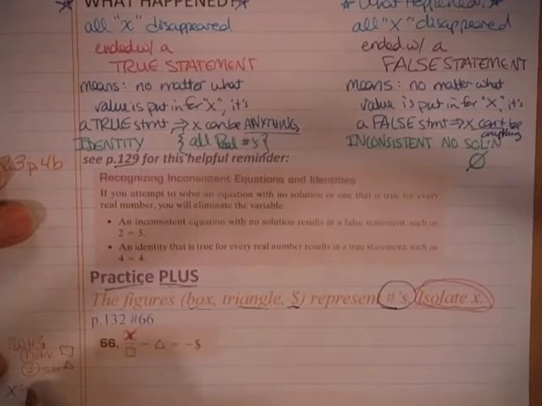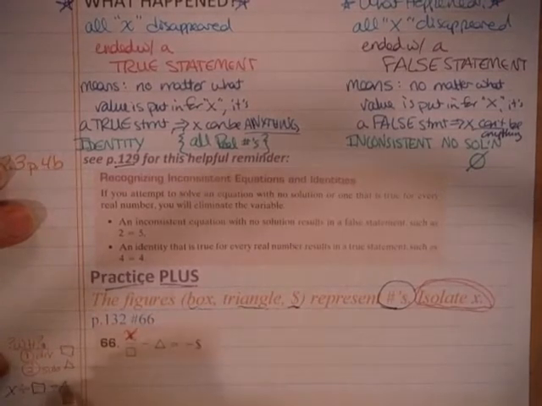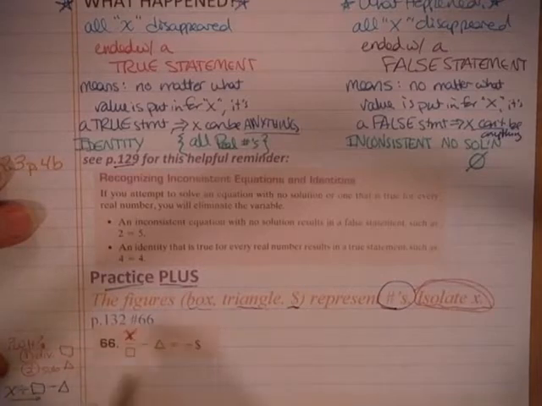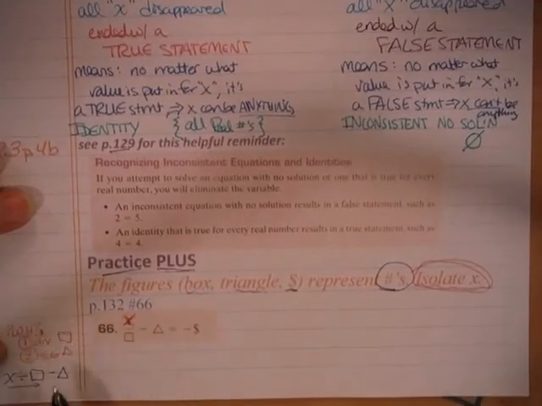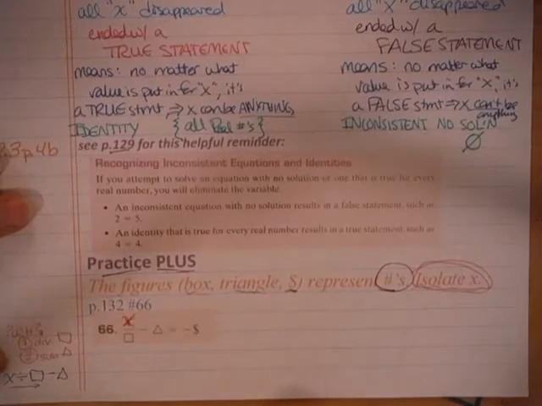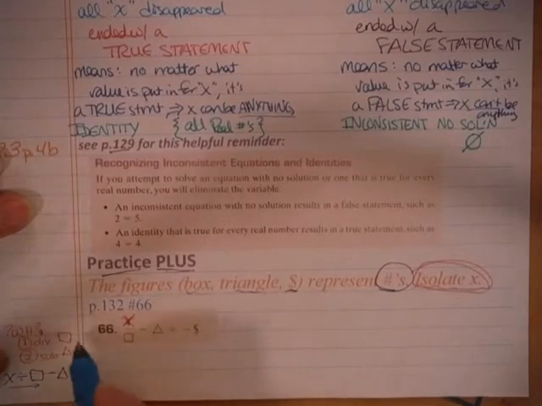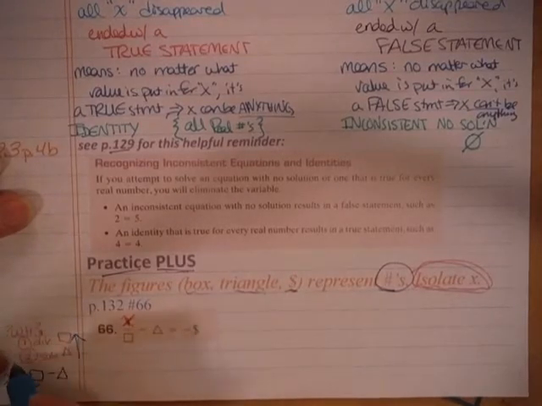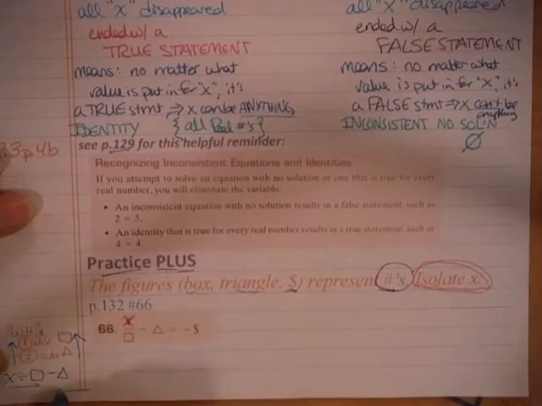X divided by the box and then subtract the triangle. Again, we're going to read that timeline left to right. Either one of these methods will work for you, or you might have a third, your own method that works just fine. So now let's undo that. Let's get ready to solve this. We're going to undo that by going up the list, or timeline, we're going to go right to left.